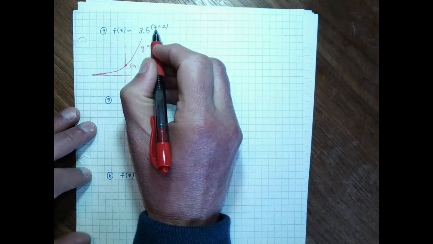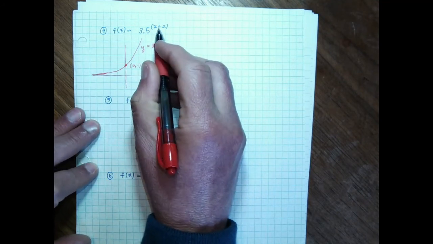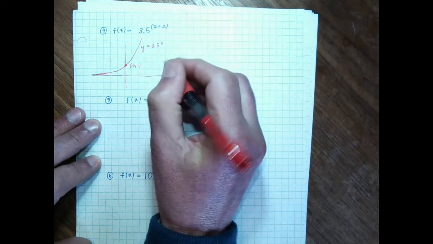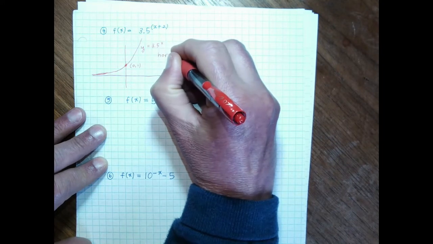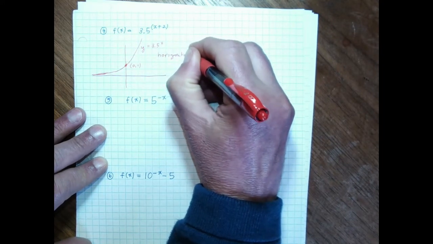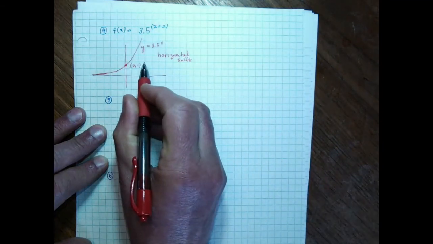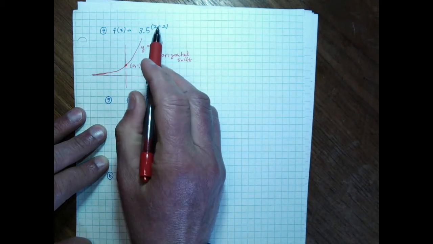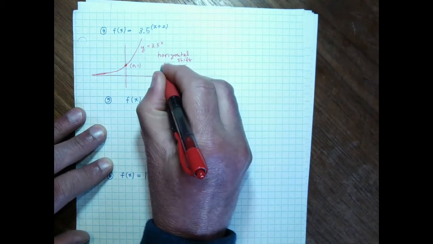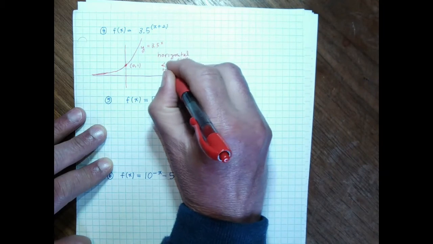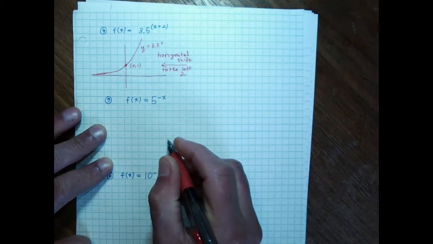Here I'm making a change inside the parentheses, inside the exponent. So what's going to happen is we're going to have a horizontal shift. So not vertical, but horizontal, sideways. And we go counter to the sign that we see, right? So I'm going to go to the left in the negative direction by 2 units.